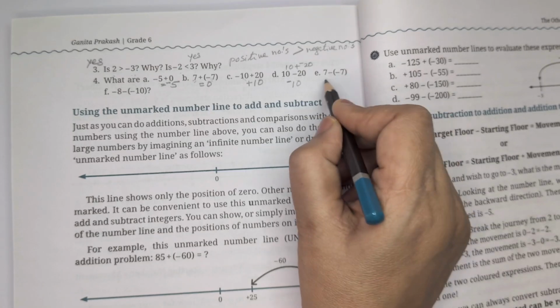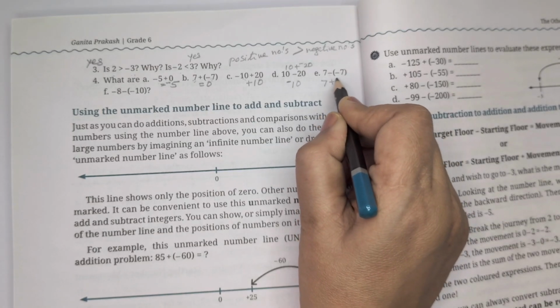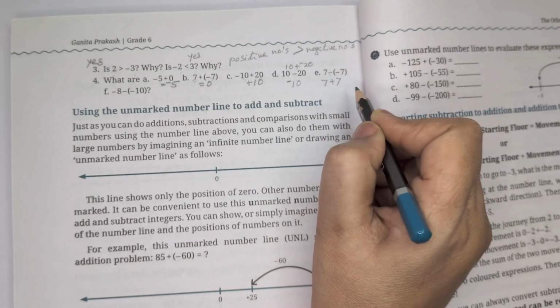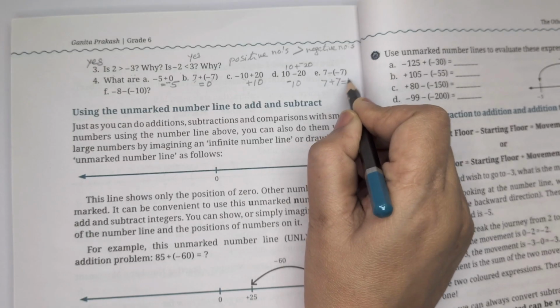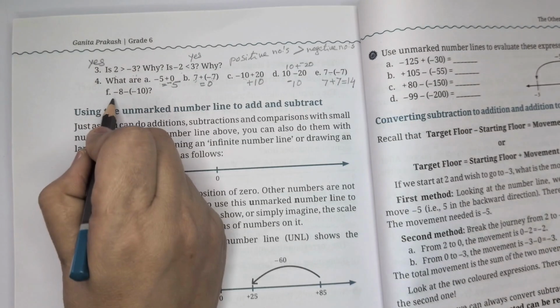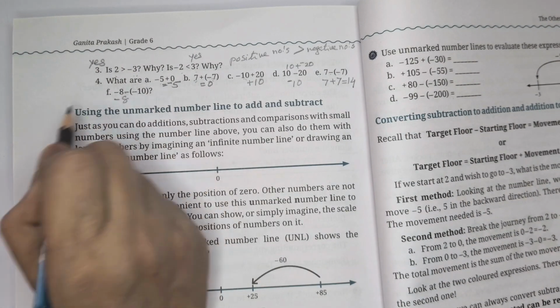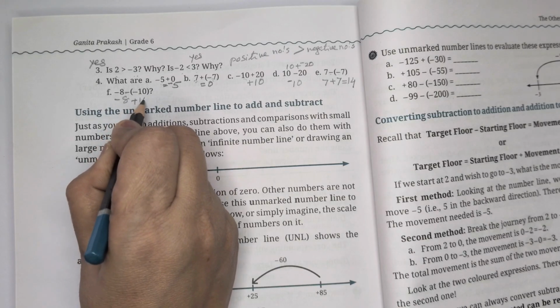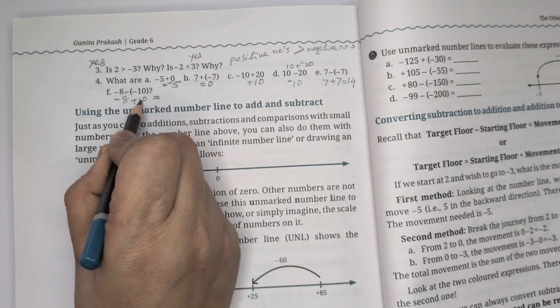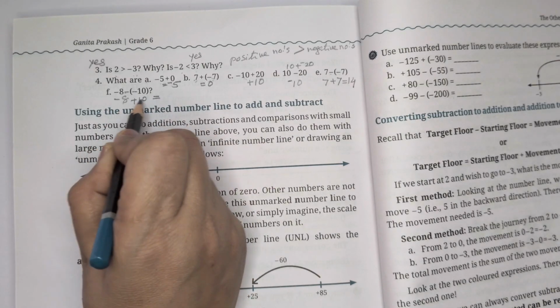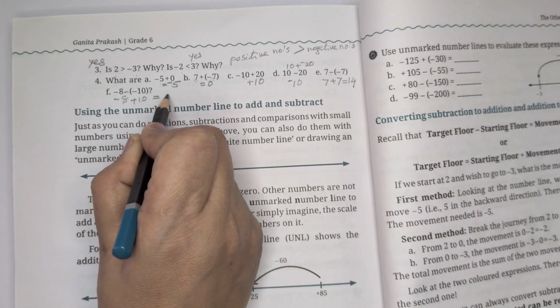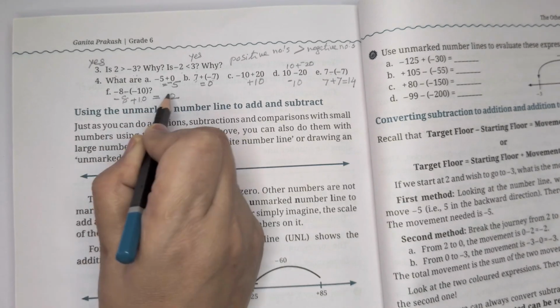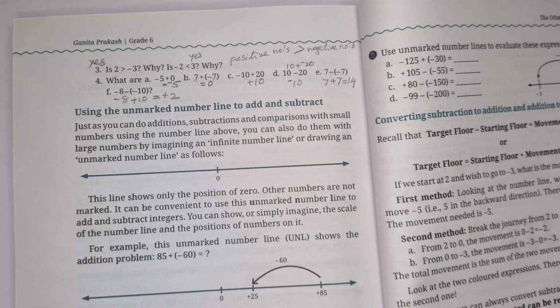Here two negative signs, that we can consider 7 plus 7. Minus of minus 7, which is equal to 14. Here minus 8, minus of minus, plus 10. One is negative, one is positive. Difference, you have to find the difference between the numbers, that is 2. The bigger number is positive, so plus 2.